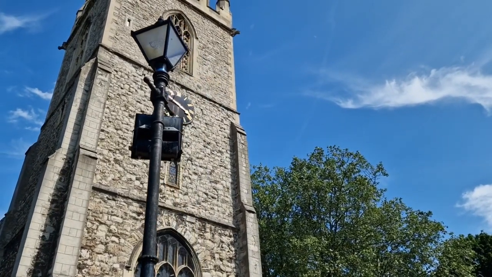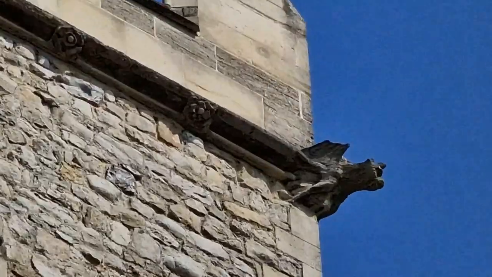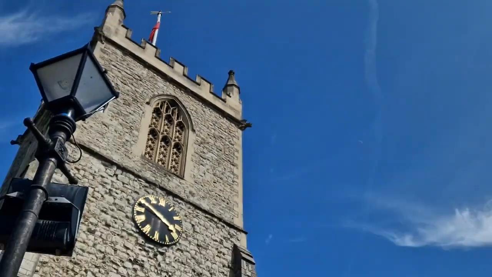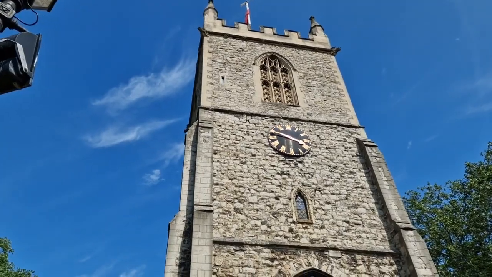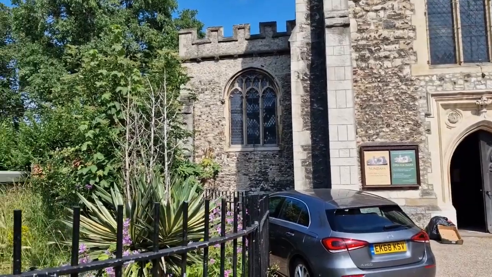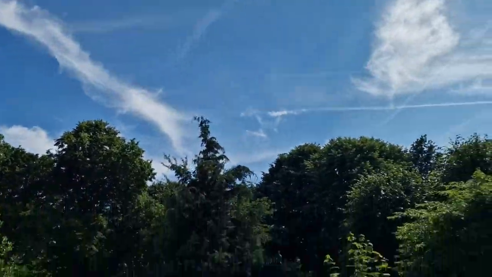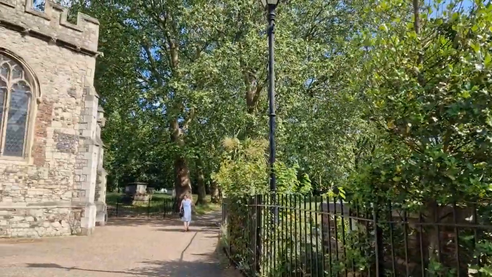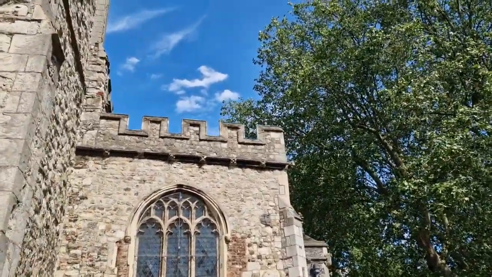Yeah, it's a beautiful one, this one. You can see up there you've got gargoyles and all sorts. There you go. Church clock. And the church porch. You'll see more of that in a minute. We're going to go round and get some side views of the church now. And there's more of these gargoyles up there, look.